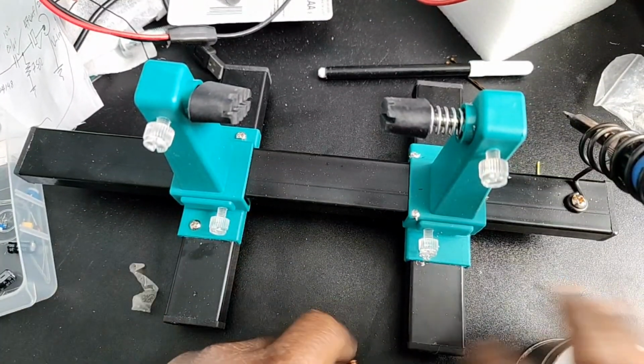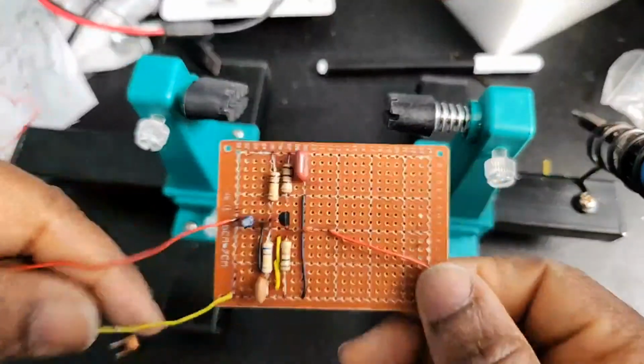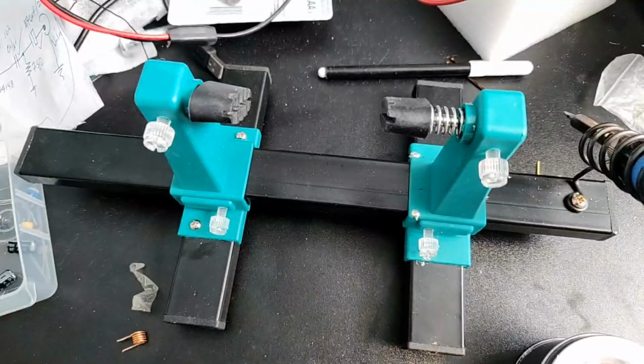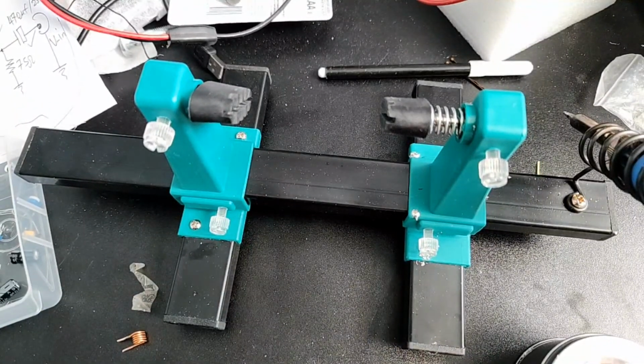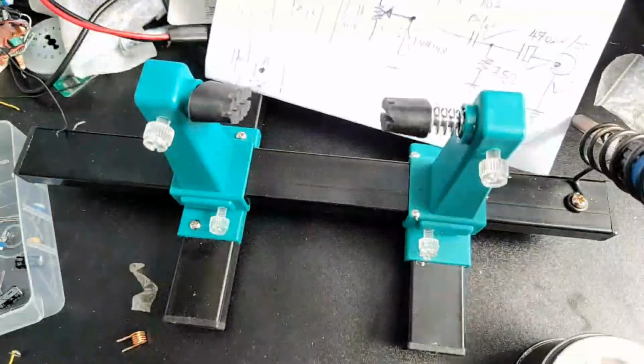All right, let's start the assembly, shall we? All right, we're gonna get our base here. Then we're gonna assemble according to the circuit that we've drawn.